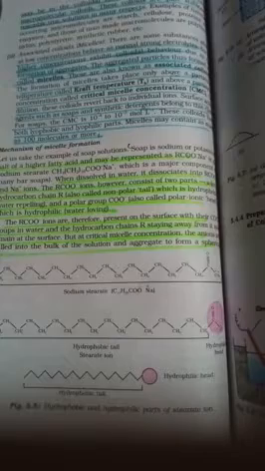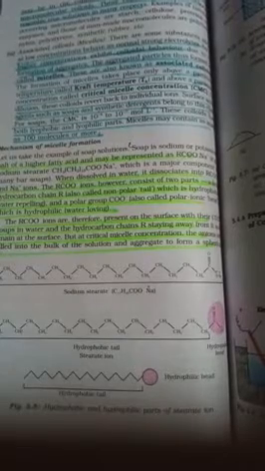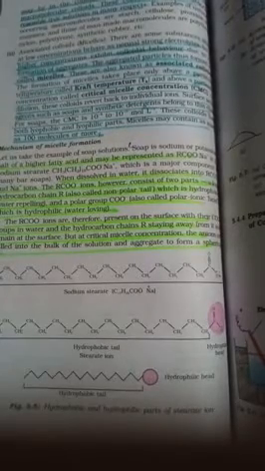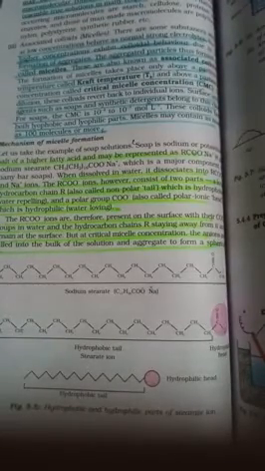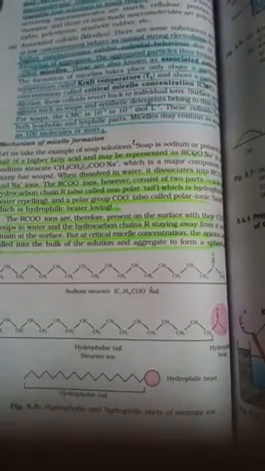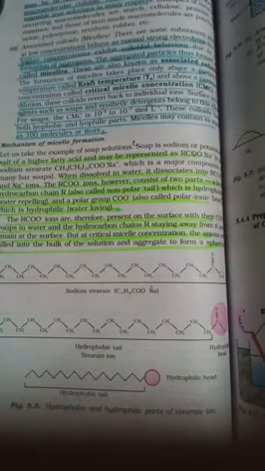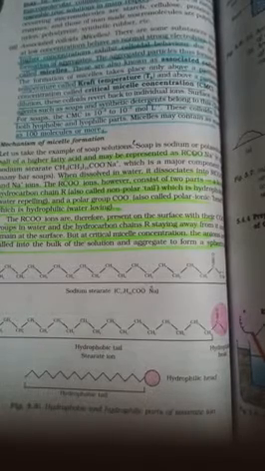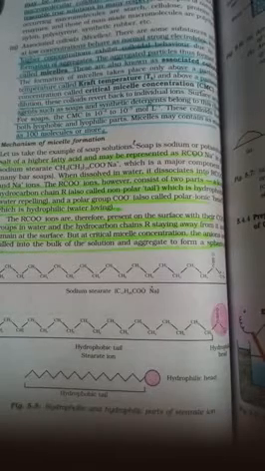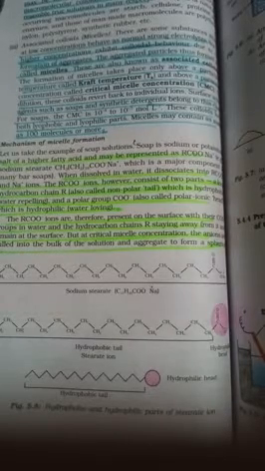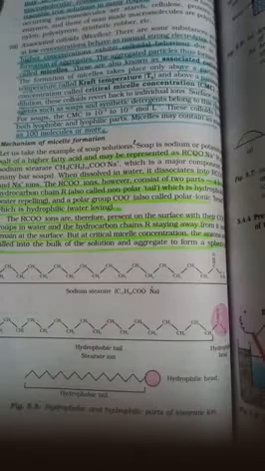But at the critical micelle concentration, the anions are pulled into the bulk of the solution to form an aggregate in a spherical shape, with their hydrocarbon chains pointing towards the center of the sphere and the COO minus part remaining outward. So at the critical micelle concentration, R is inside and COO minus is outside.